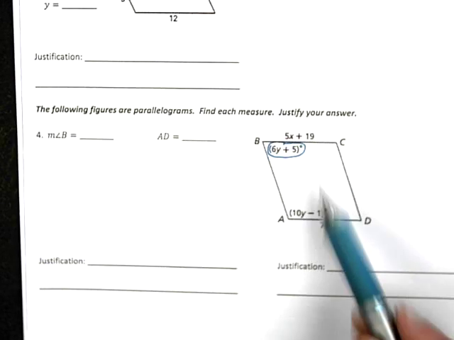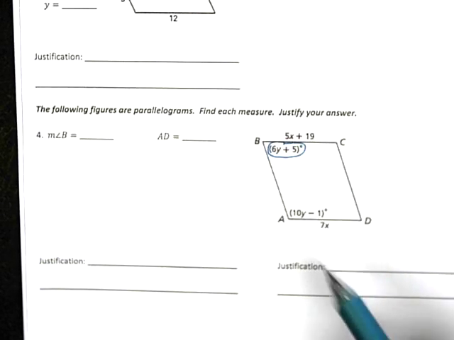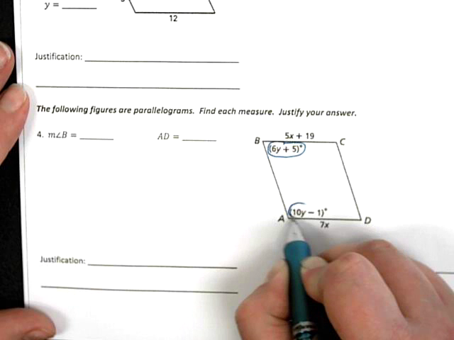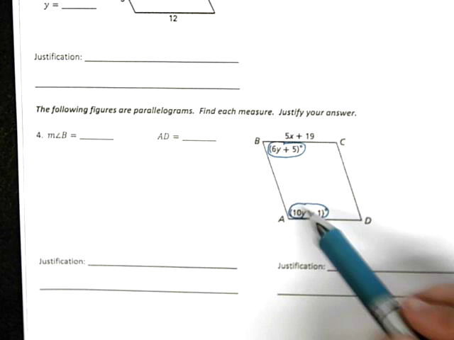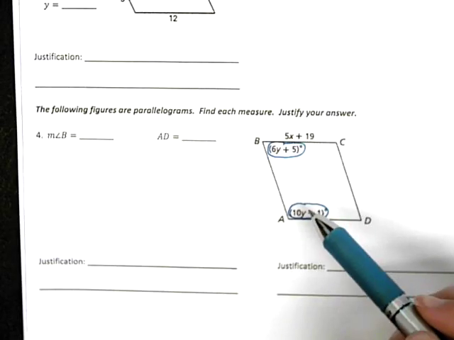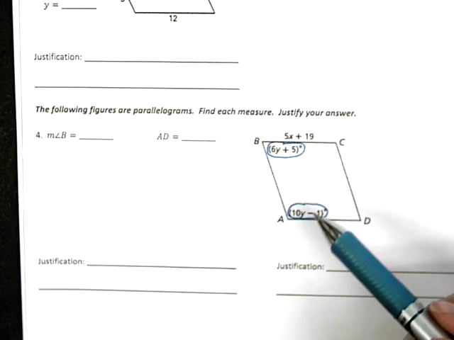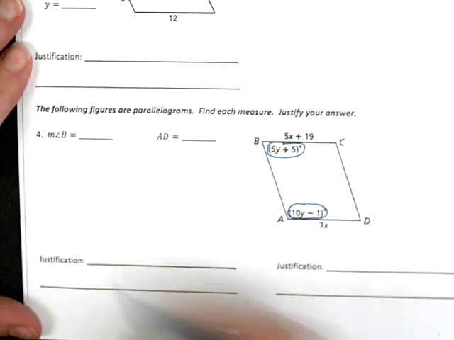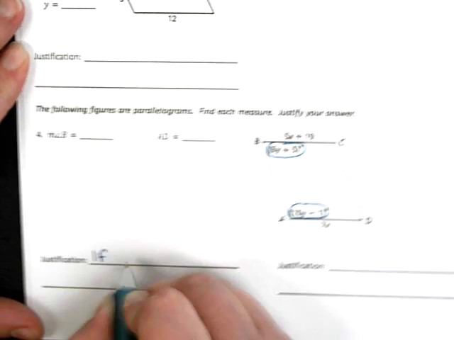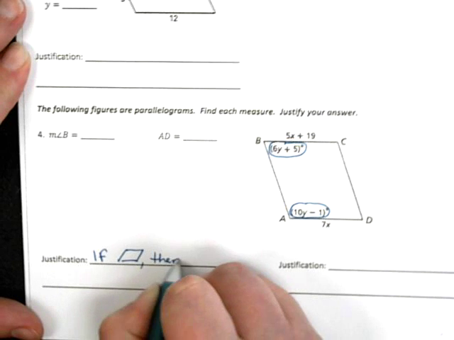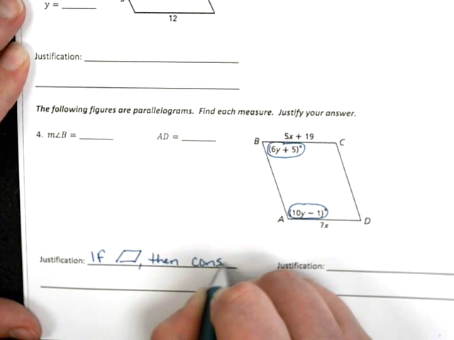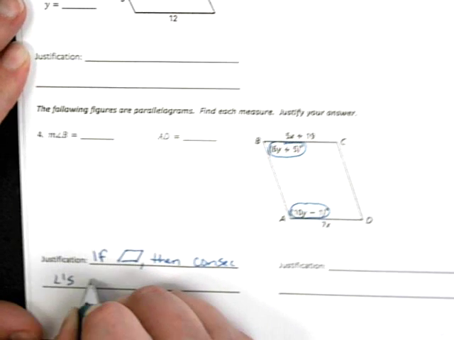So I need to look down here where I have another angle. I have angle A. Okay, well, those two angles, they're not across from each other, right? They're right next to each other, which means that they're consecutive. And consecutive angles are going to be supplementary. So let's write our justification first. So if parallelogram, then consecutive angles are supplementary.